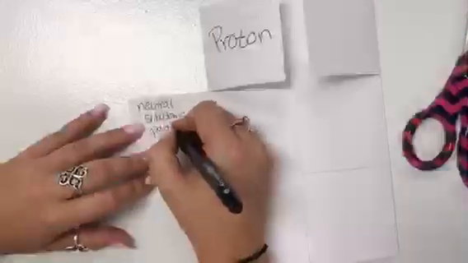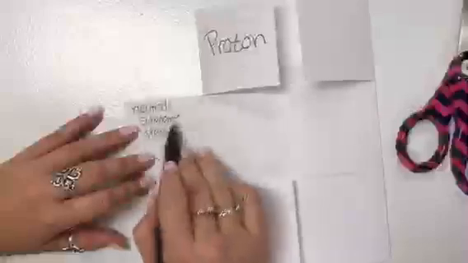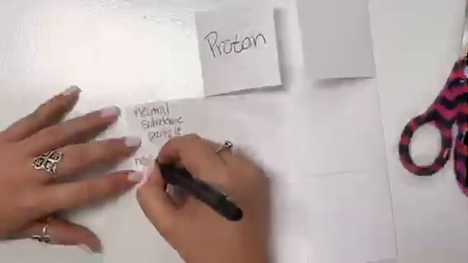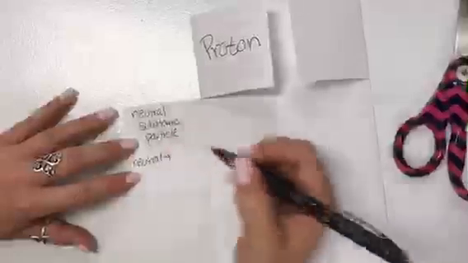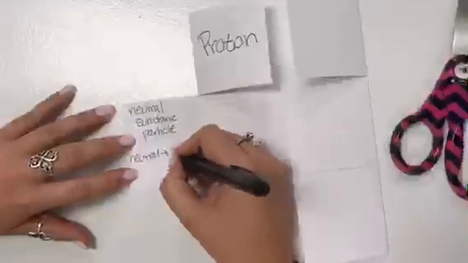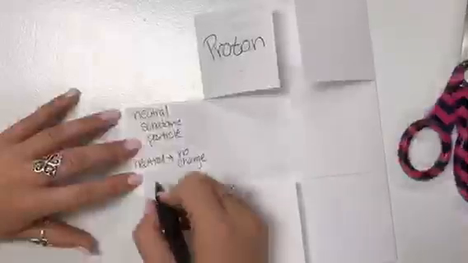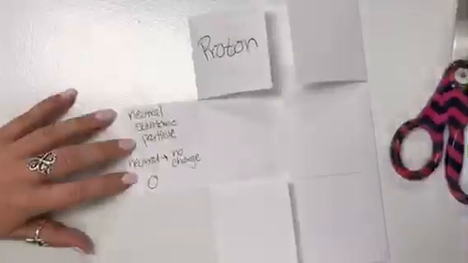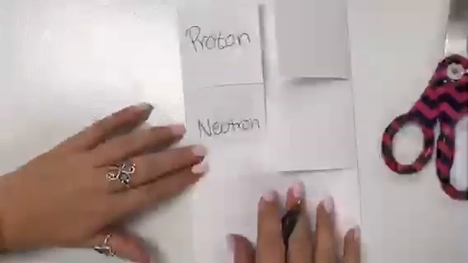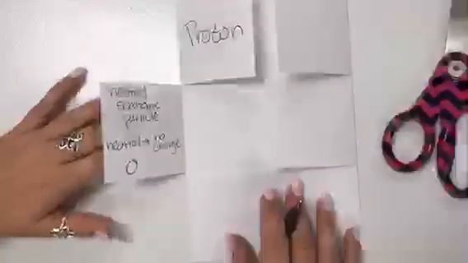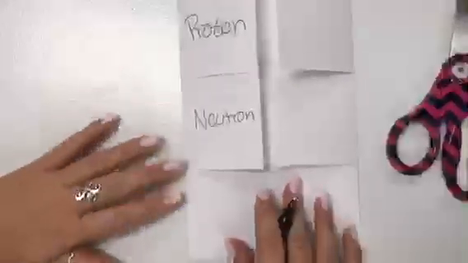So again, it just means it's a piece that's smaller than the atom that's neutral. So what does neutral mean? Neutral means that a neutron actually doesn't have a charge, so it has no charge, or we can say the charge is 0. So the neutron, neutral subatomic particle, neutral, no charge, or 0.